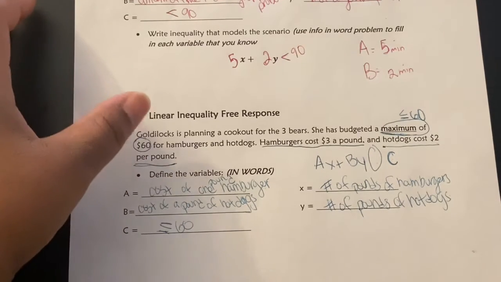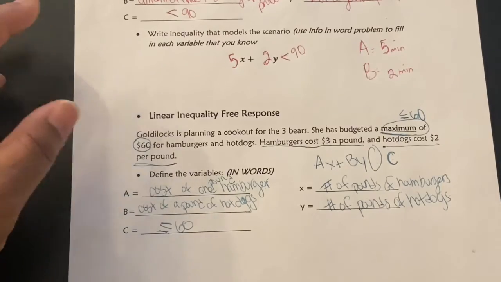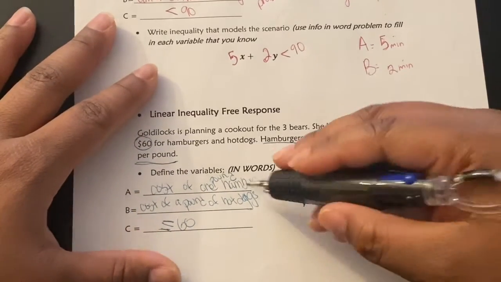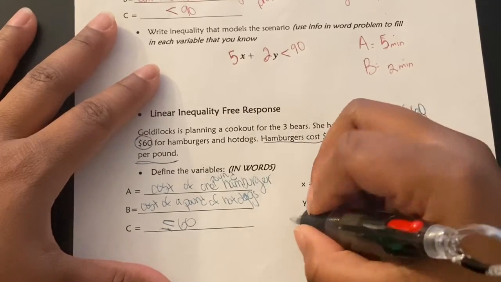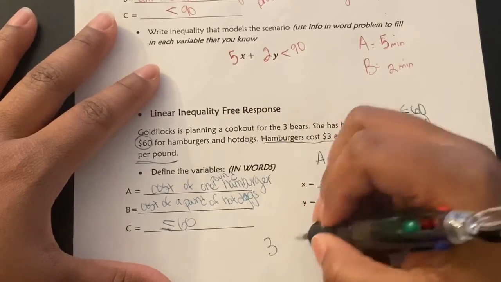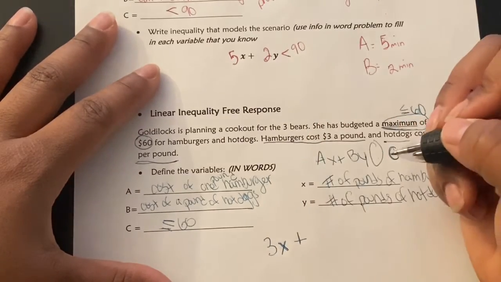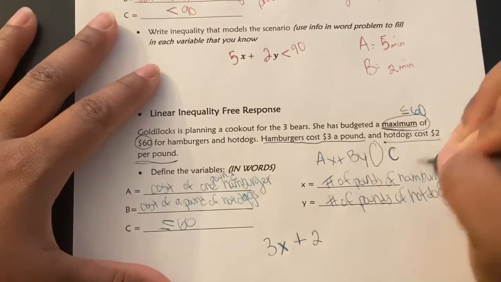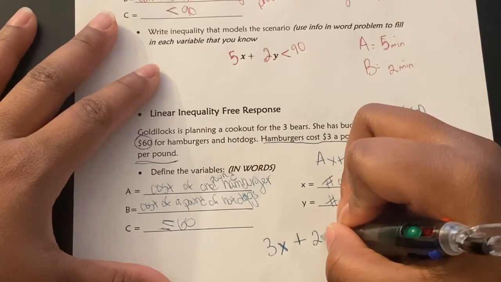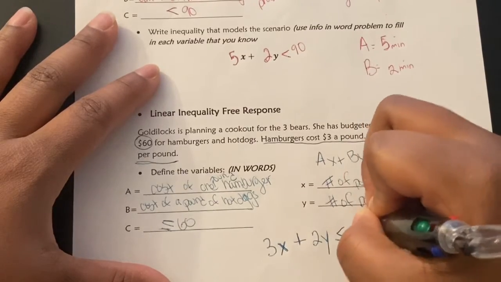Now, in order to write our inequality, we're going to say the cost of 1 pound of hamburger is $3 times the pounds of hamburgers plus the cost of a pound of hot dogs, 2, times the number of pounds of hot dogs to be less than or equal to $60.